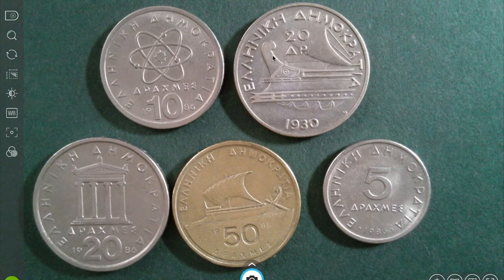So, there we are, a very brief lesson on translating inscriptions that you may find on modern Greek coins. I hope you found it informative.